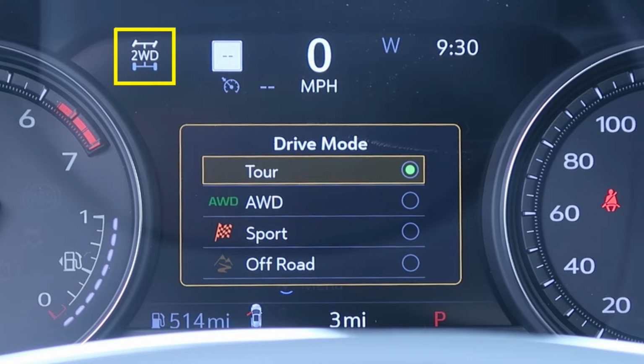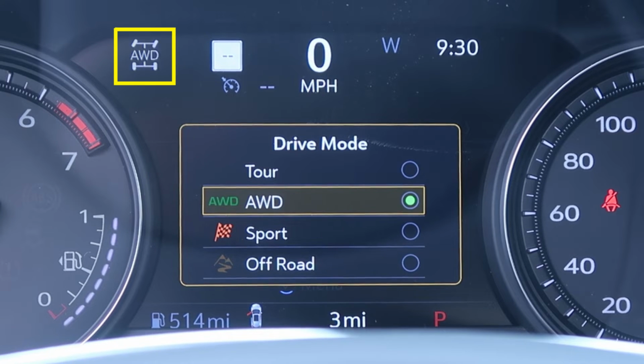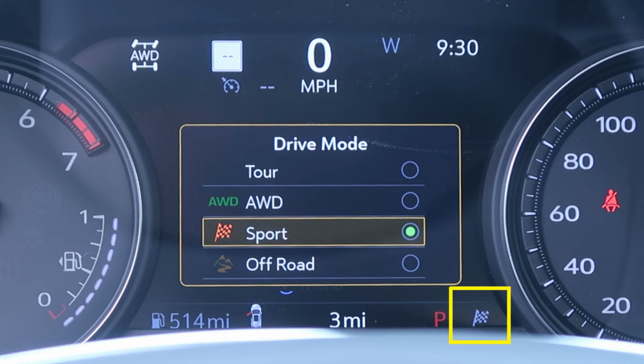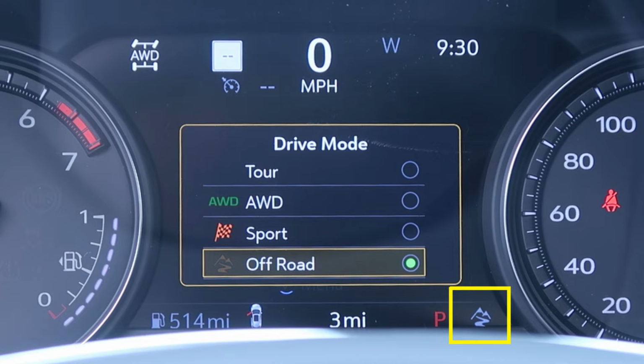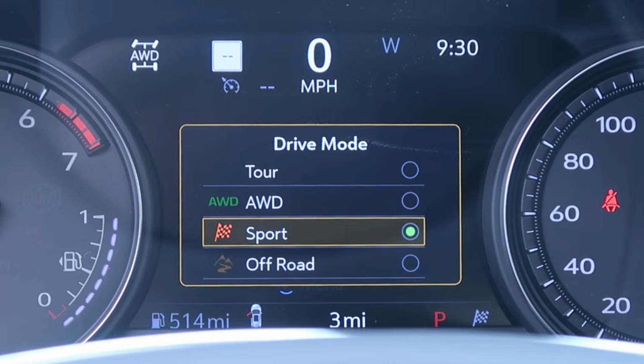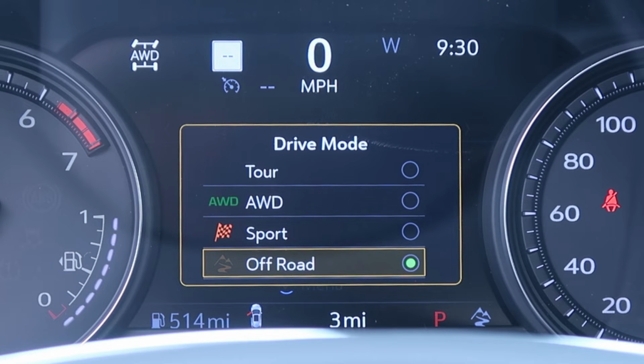When driving under normal conditions in good weather, Tour mode is the most fuel-efficient option. Under more adverse weather conditions, switch to all-wheel drive, which displays the AWD indicator. Switch to Sport mode to enable performance shifting and more precise steering control. Switch to off-road mode for driving at moderate speeds on dirt, gravel, grass, or snow-covered roads. Both Sport and off-road modes engage all-wheel drive.